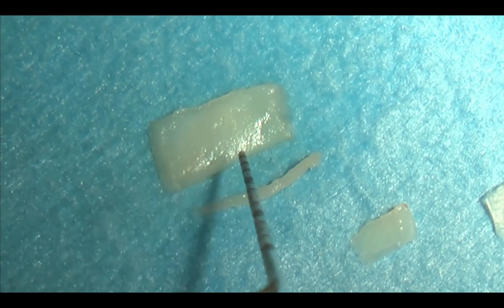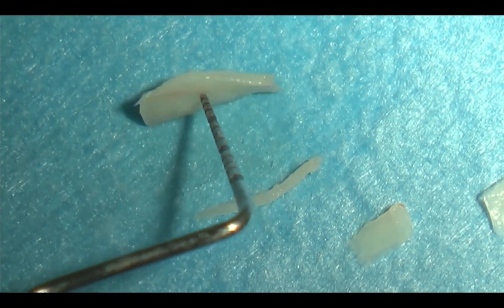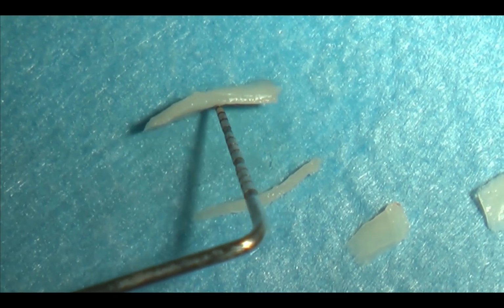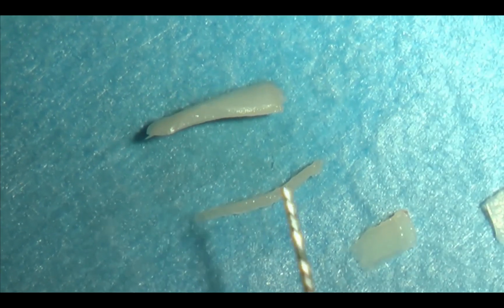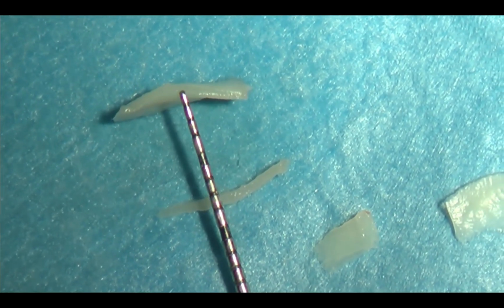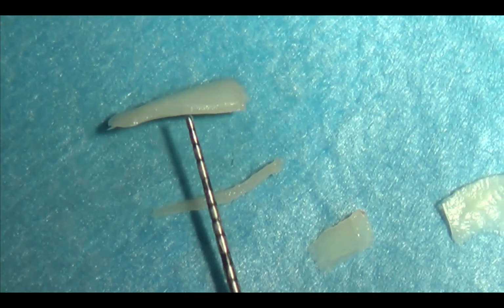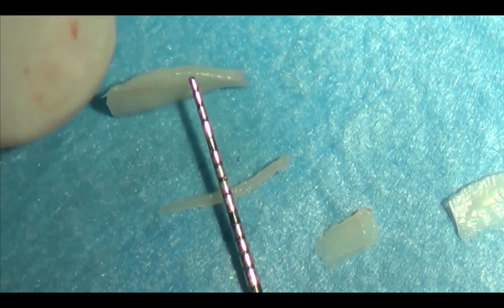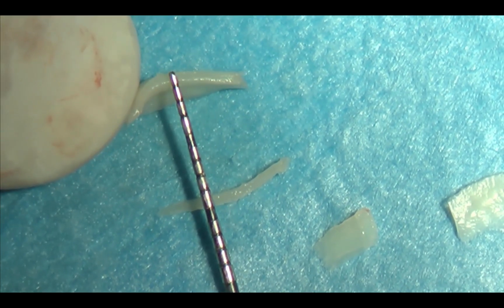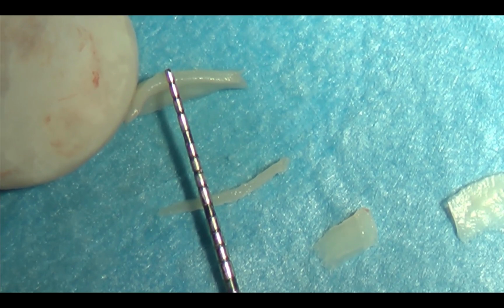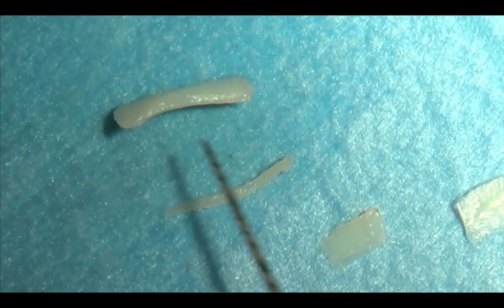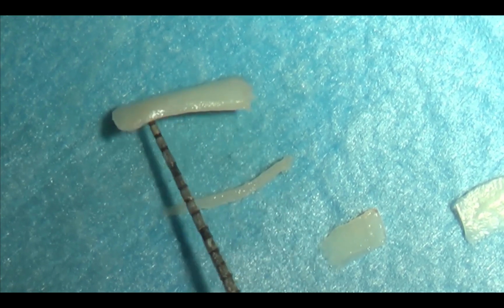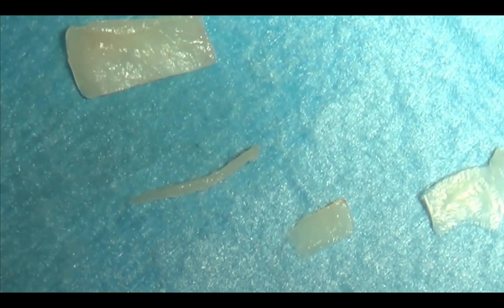Now if you look at the graft from the occlusal aspect, you can see that it's exactly the same from the mesial to the distal, and its thickness is about 1 millimeter, even less. It is less thick in the periphery where we are going to place our graft at the level of the papilla.